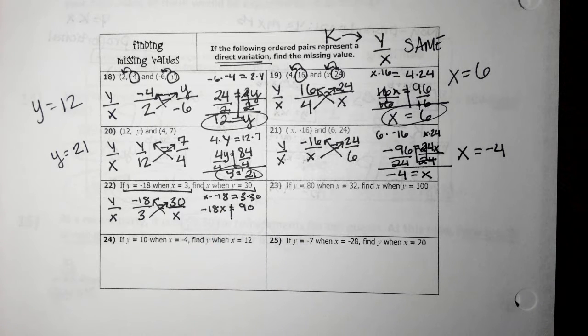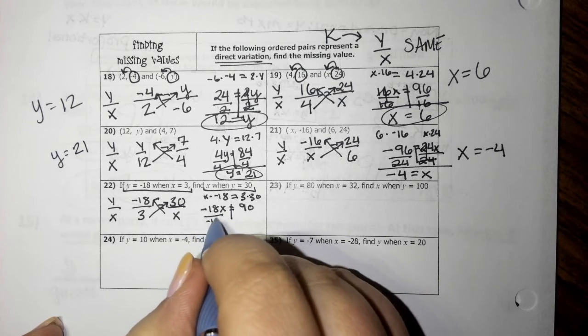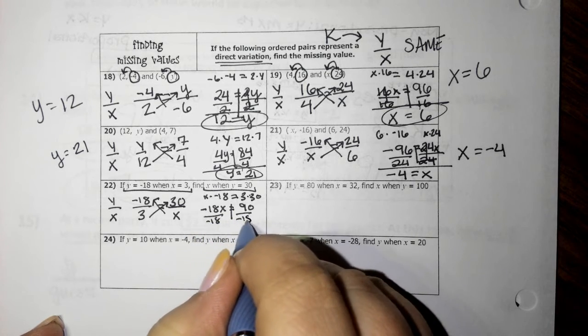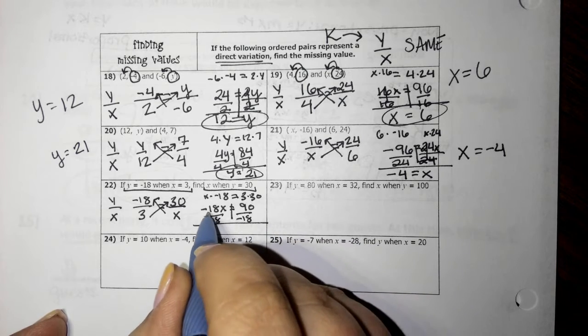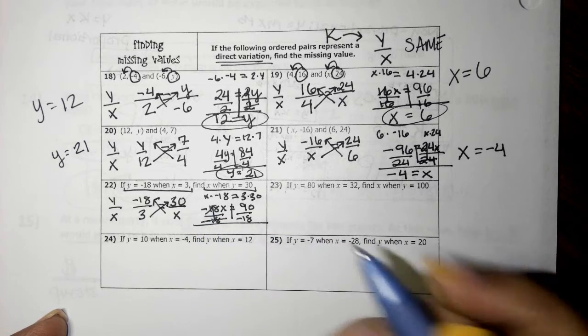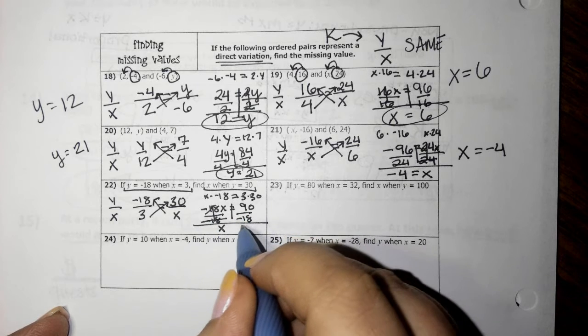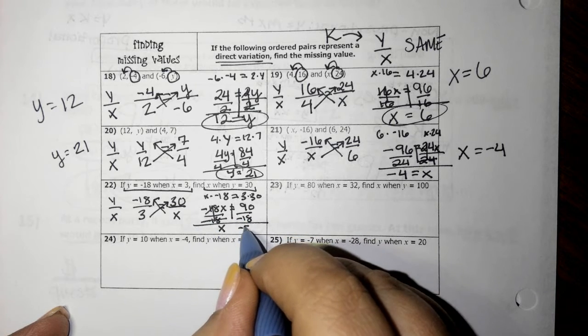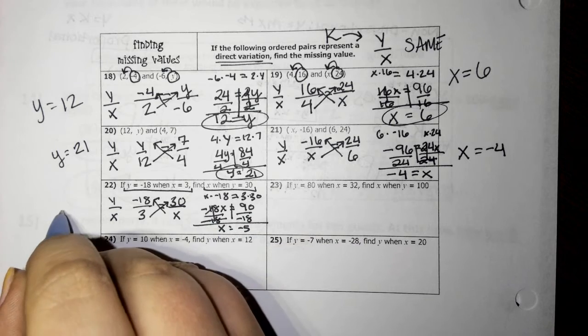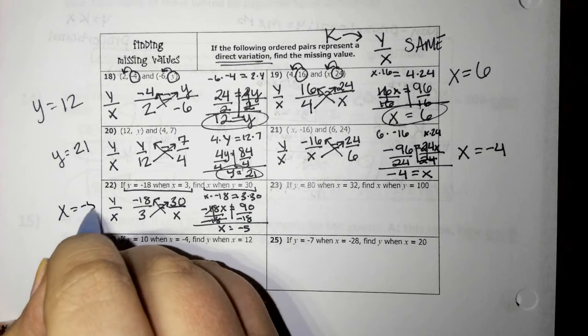Now we need to isolate x by dividing by its coefficient. So we divide by negative 18 on both sides. Negative 18x divided by negative 18 is 1x. 90 divided by negative 18 is negative 5. So number 22, x is negative 5.